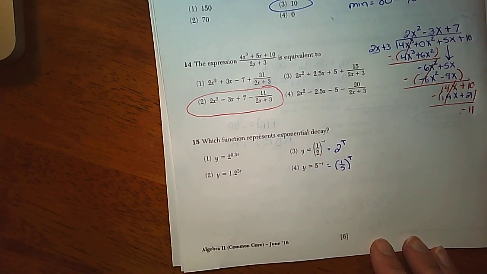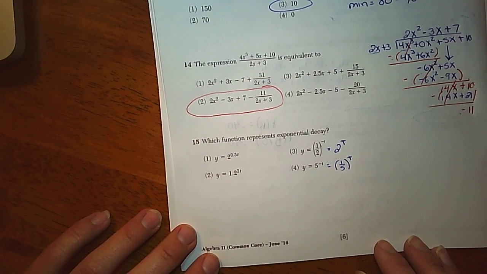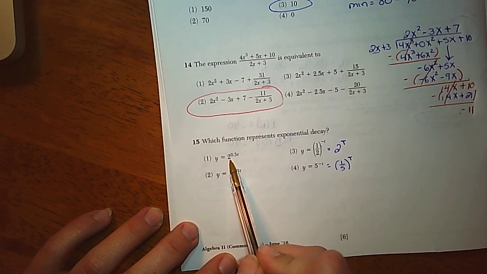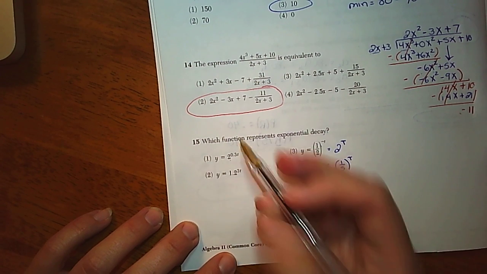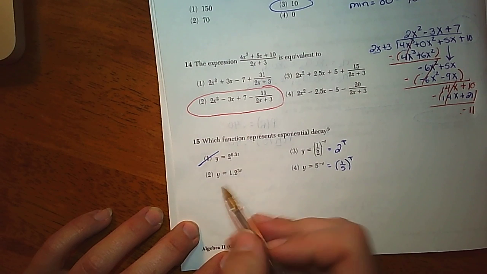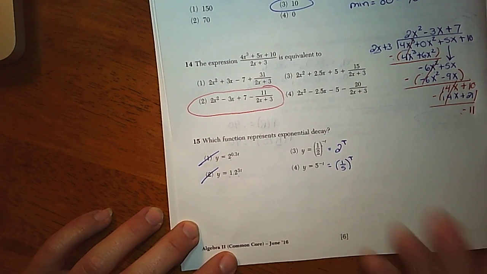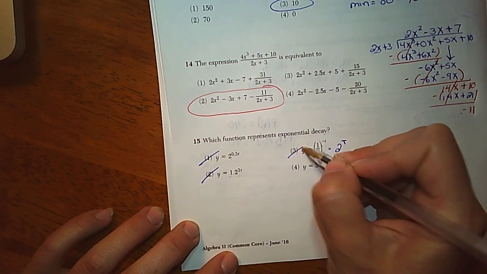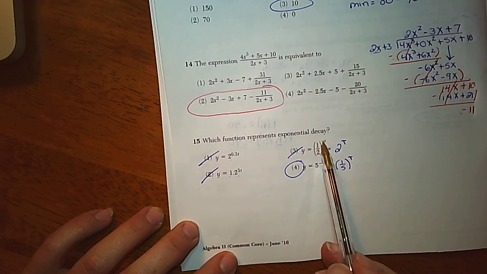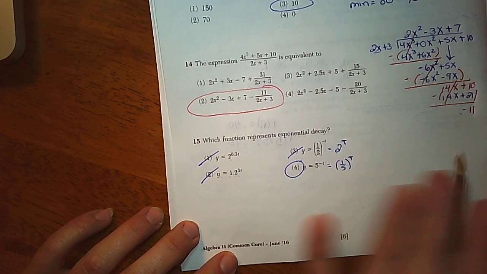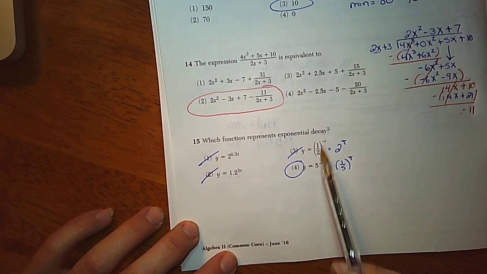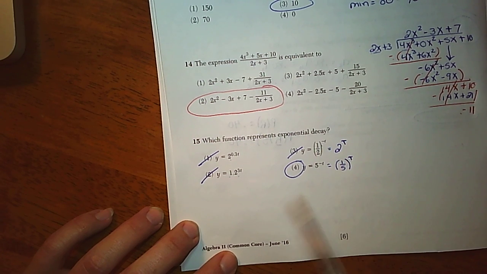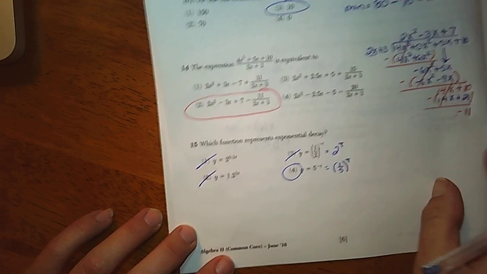All right, if your base is smaller than the number 1, it is decaying, it's shrinking. This base is positive 2. This base is 1.2. So we need a base smaller than 1. So if you haven't picked it up yet, it's going to be this one. So if you didn't fix your negative exponents first, you probably got this one wrong. So if you see a negative exponent, take care of that first before you make your decision.